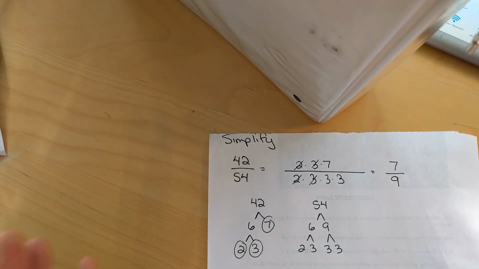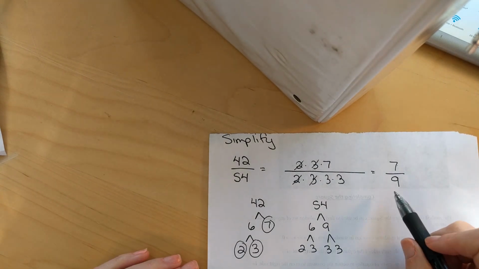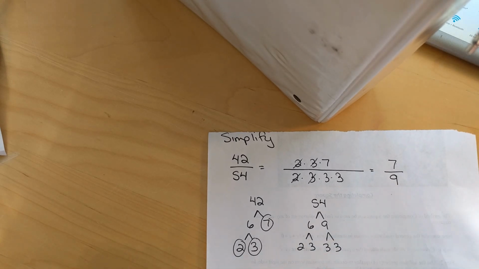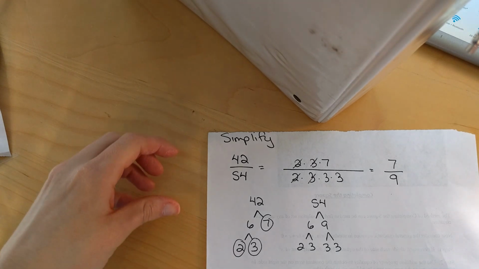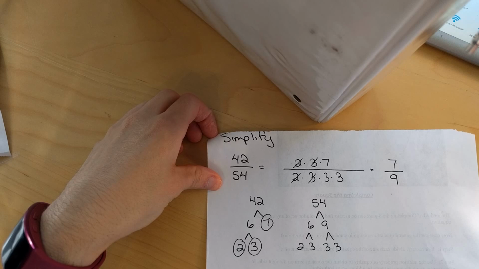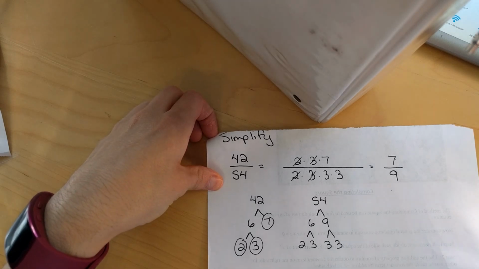All right, they're equivalent fractions. They represent the same value. This one, though, is in lowest terms. In other words, there's no common factors between the numerator and the denominator. Just said something interesting there. There's no common factors between the numerator and the denominator. So as I had said earlier, the key to rational expressions is going to be to factor.